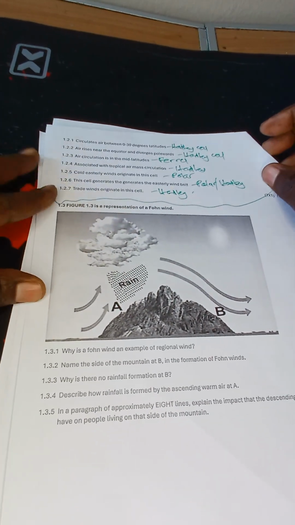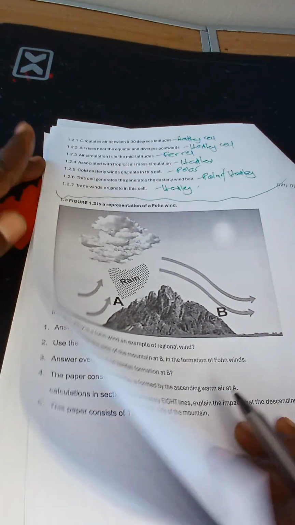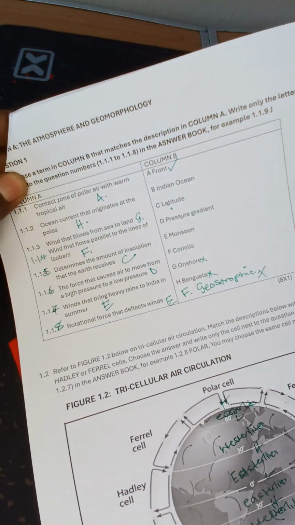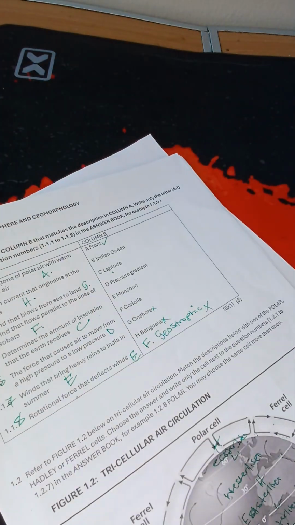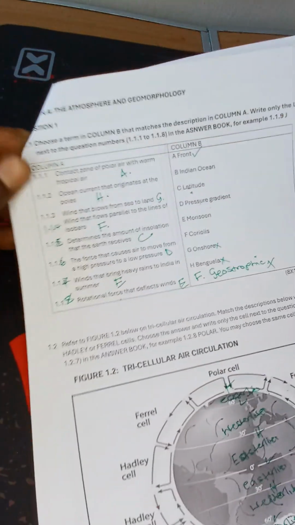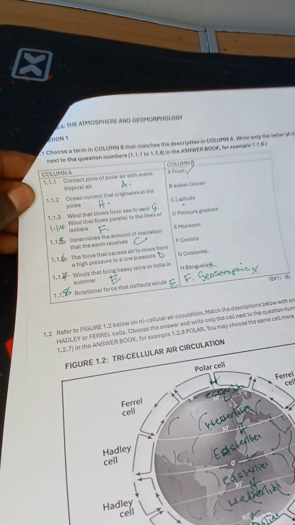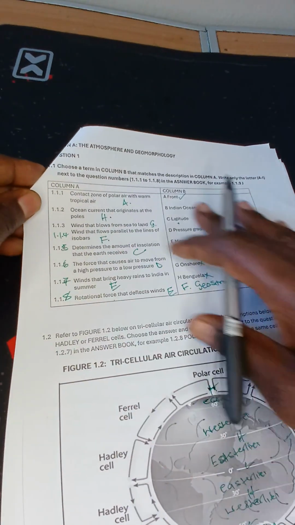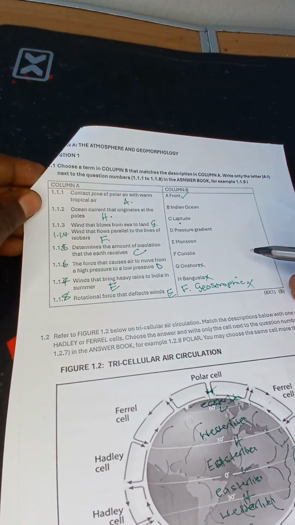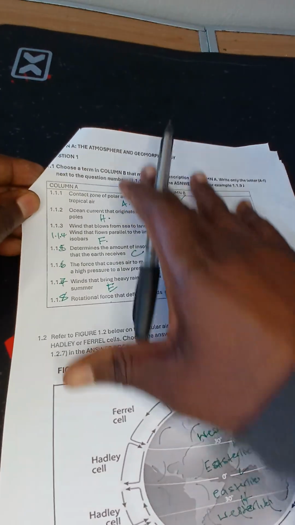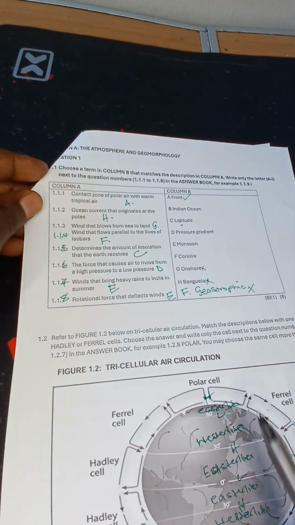Today I'm going to continue. Remember, this is the paper that I've already uploaded. I did question 1.1. If you can still remember, I did question 1.1. You can still remember, it's on my TikTok. You can just check. I did question 1.1 and 1.2.